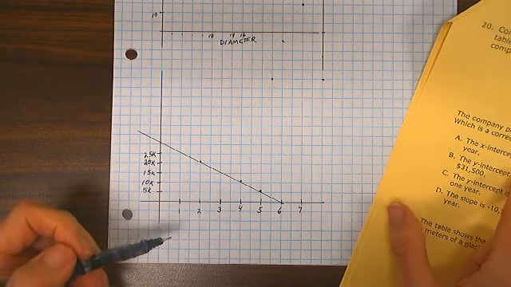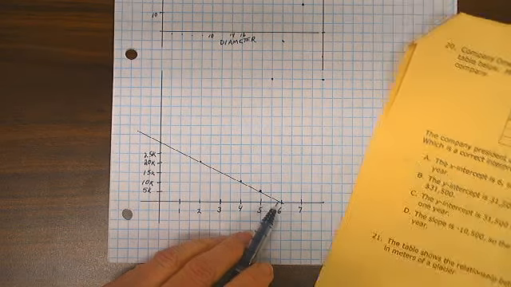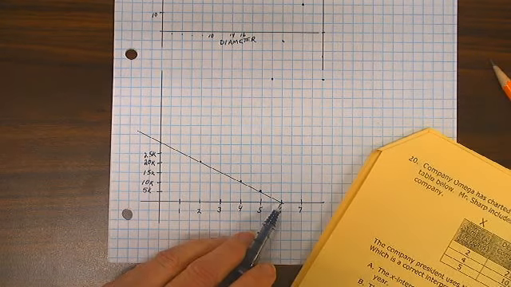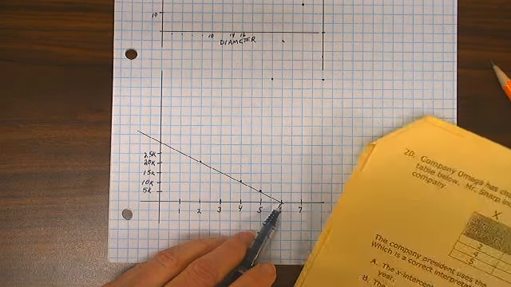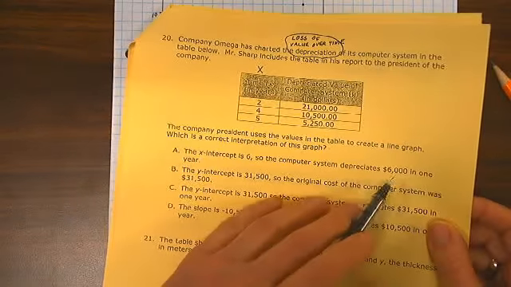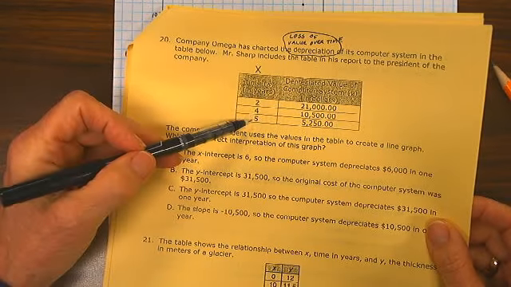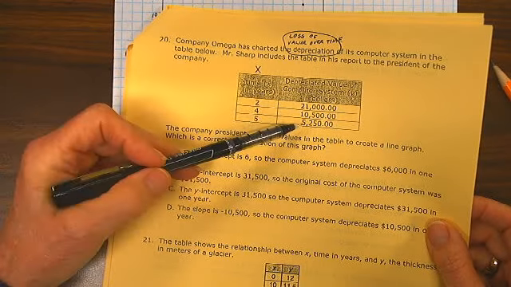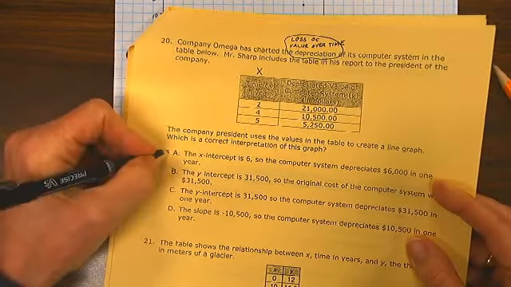The x-intercept is 6, so the computer system depreciates $6,000 in 1 year. Well, there's no cause and effect here, and after 5 years there's less than $6,000 in value. That answer doesn't make much sense.